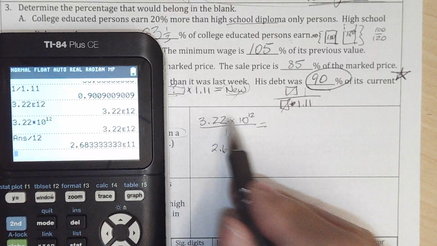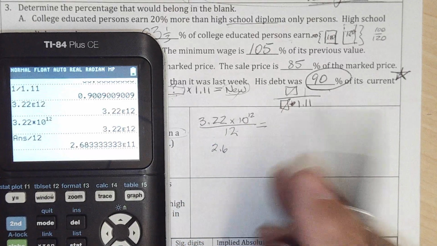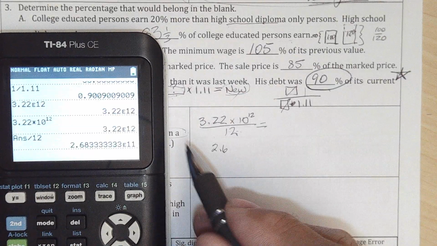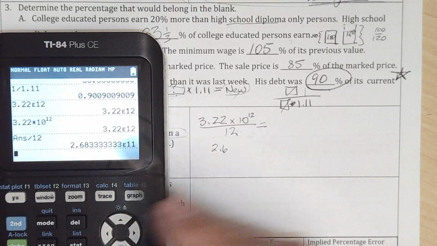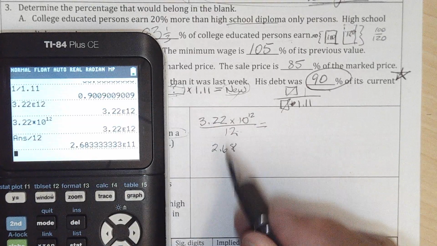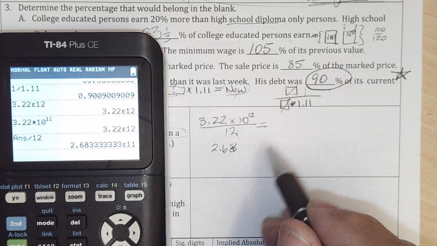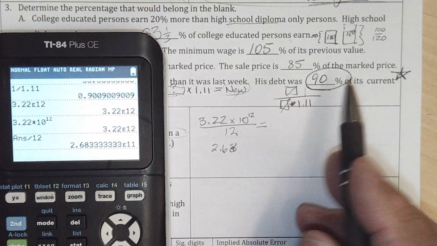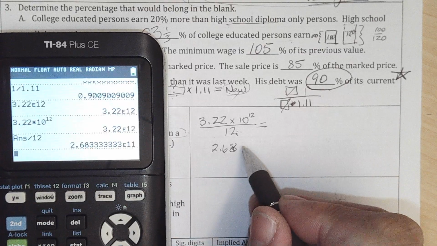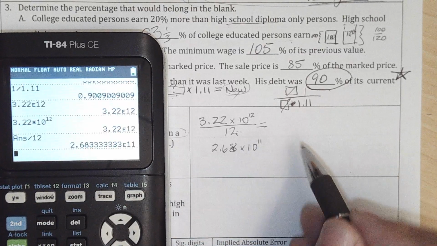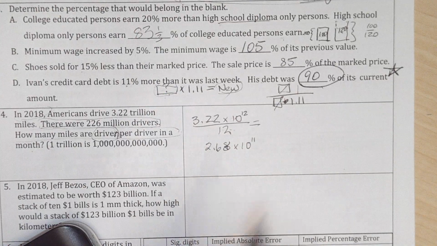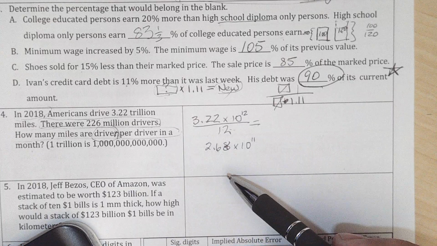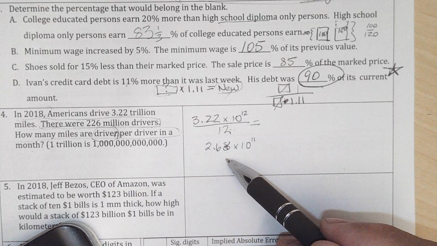2.6. And I have 3 digits here. 12 is exact. There are 12 months in a year, so that's exact. 12.000 months in a year. 2.68. I had 3 digits here, so I should do about 3 digits here, or maybe keep more and then in my final answer round to 3 digits. But anyway, times 10 to the 11th miles in a year divided by how many drivers, so I know how many miles driven by each driver.